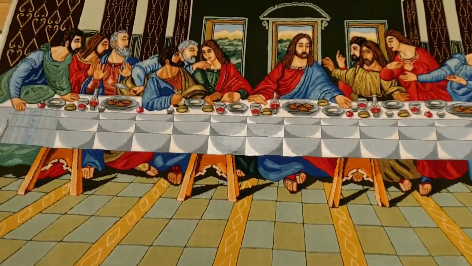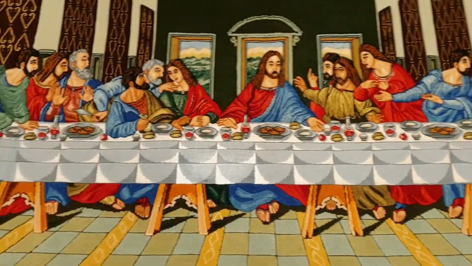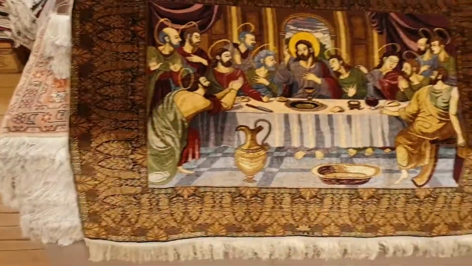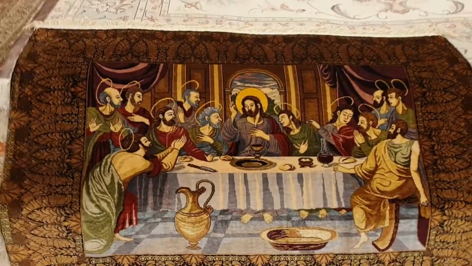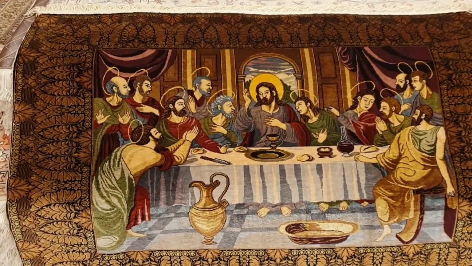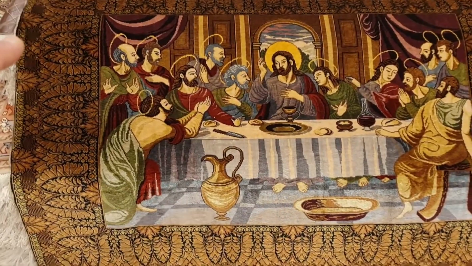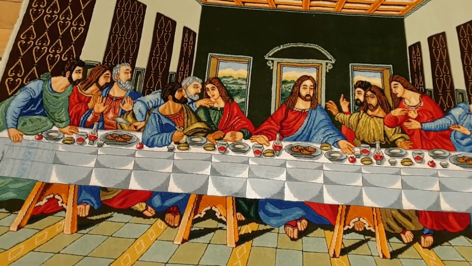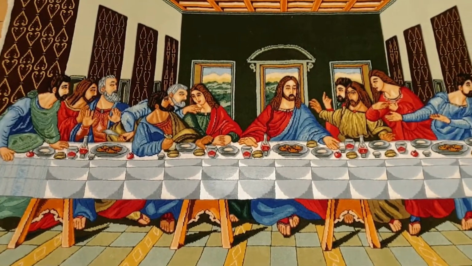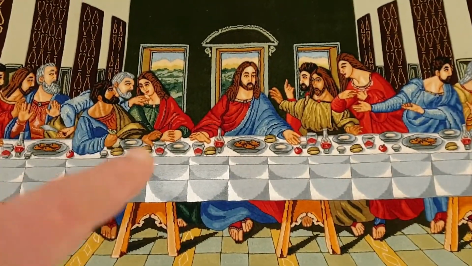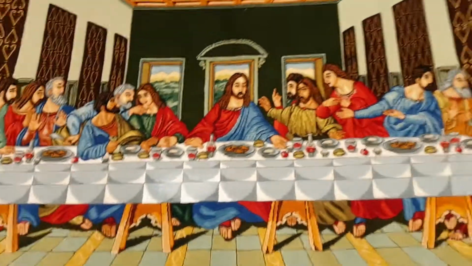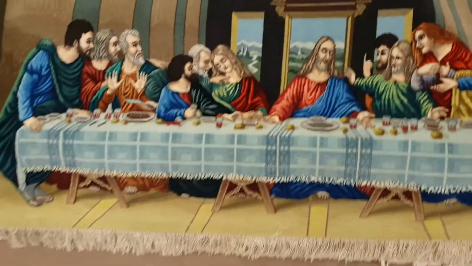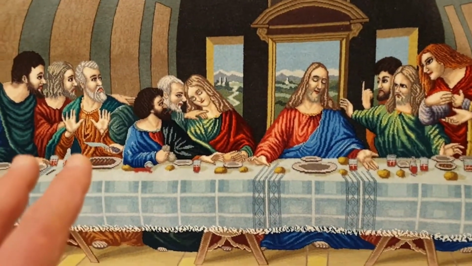Then on the Turkish one, obviously here you have a full table. You have lots of food, no food. But you will also notice how here you have a completely different, what looks like a storyline. It looks as if this was taken during the meal or prior. You have glasses of wine, and this is very similar in the Tabriz rugs.